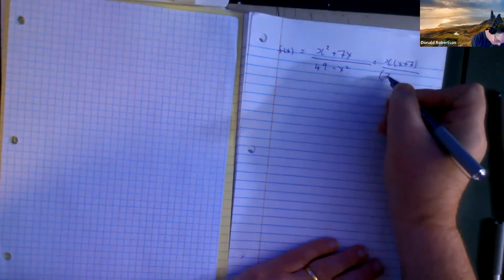First thing I'm going to do is factor it. And I'm really glad that I factored this one. Does anybody see any simplification that could be done?